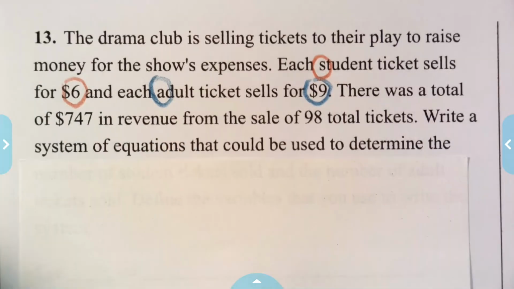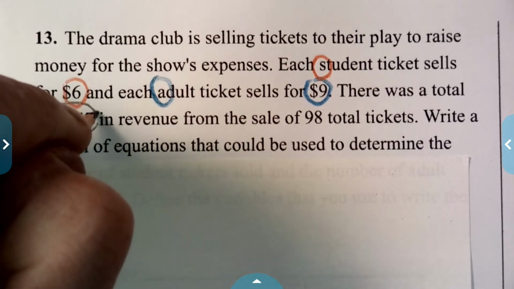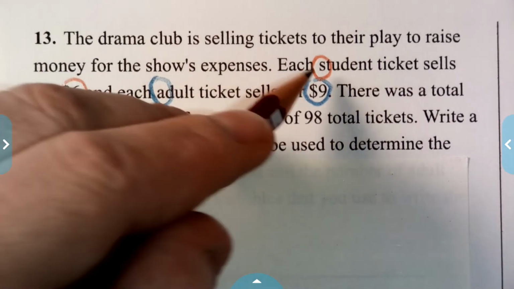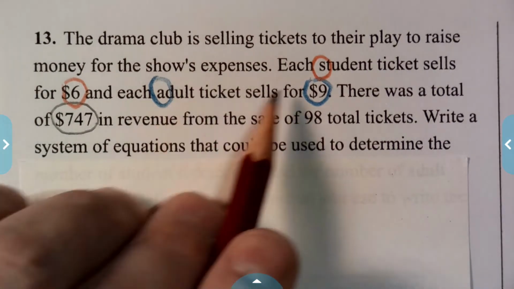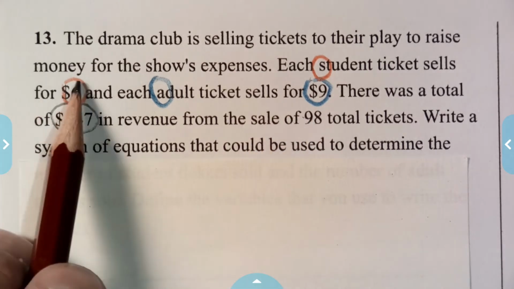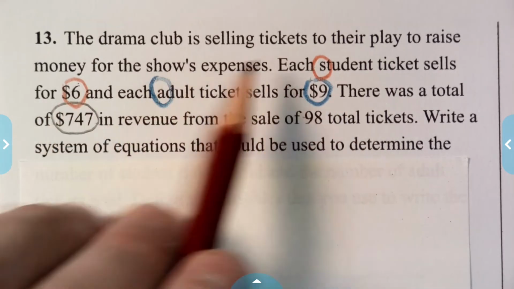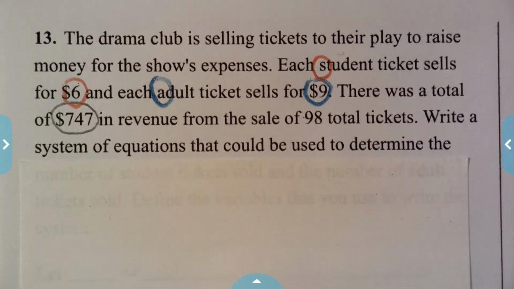And then the revenue, this is going to be how much they earned, because this has got dollars, from 98 total tickets. So it's going to be S plus A equals 98. It's one of the equations. And then 6S plus 9A equals 747 is the other one.